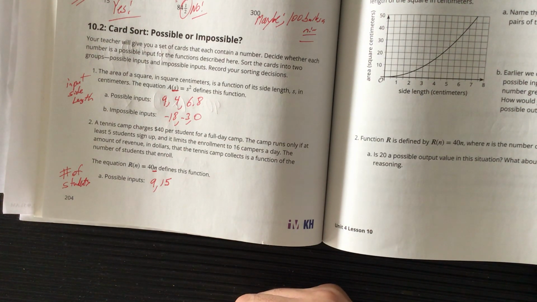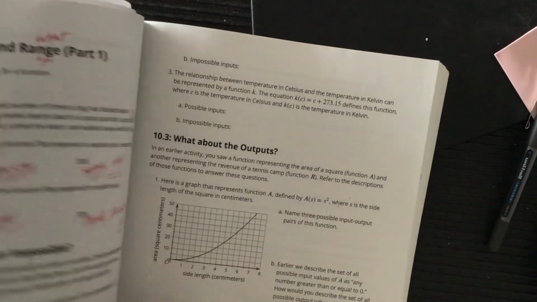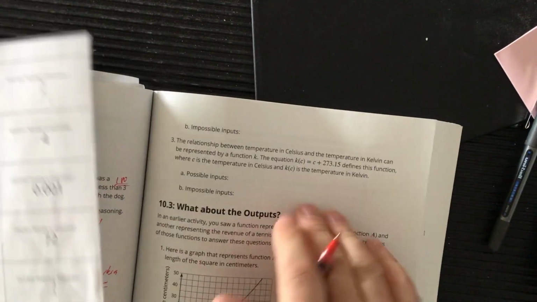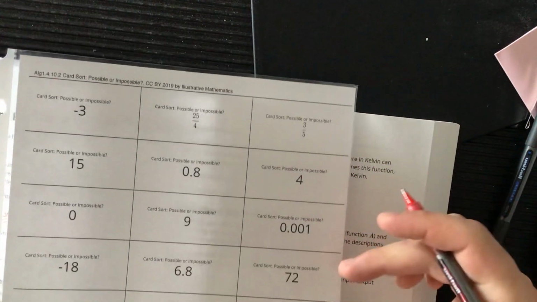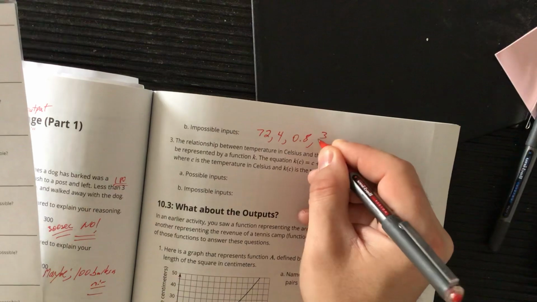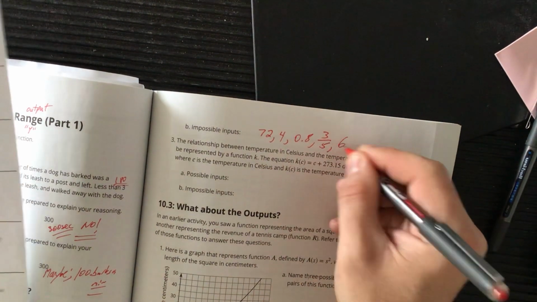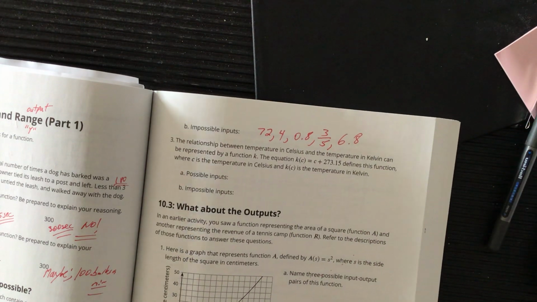At least 5 and no more than 16. Okay, so numbers that don't work: 4, and you already told me 72 doesn't work. Obviously, decimals, a fraction of a person, aren't going to work. List as many as you want. We got a few there.